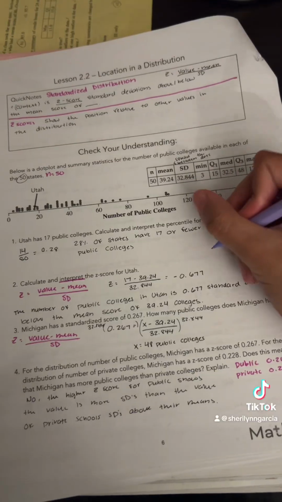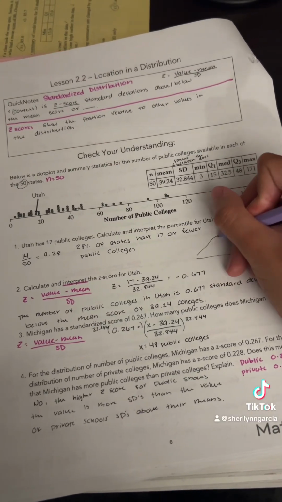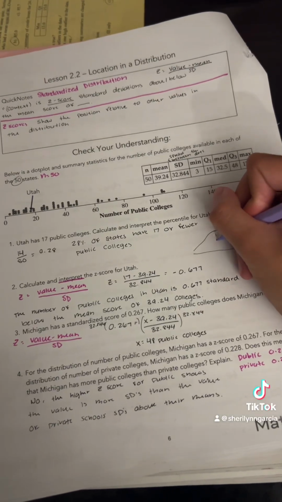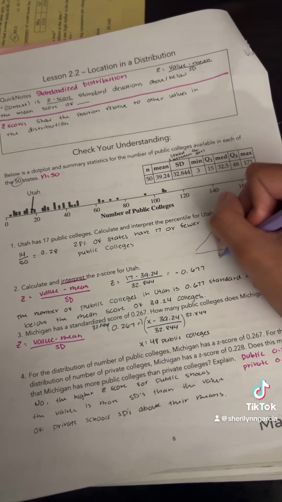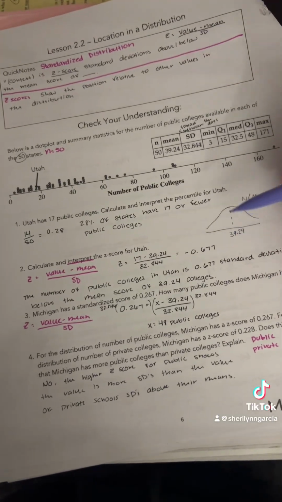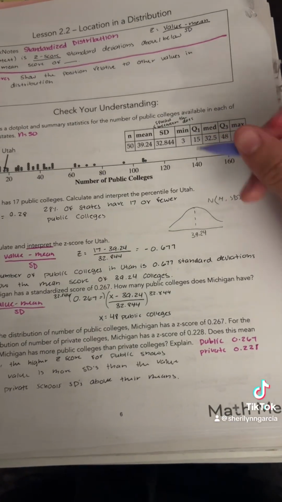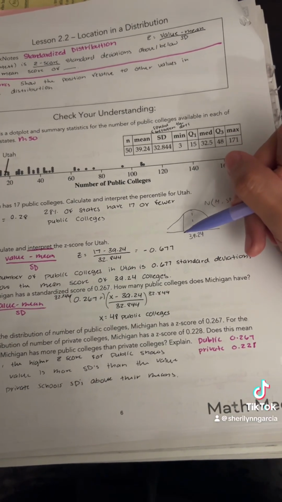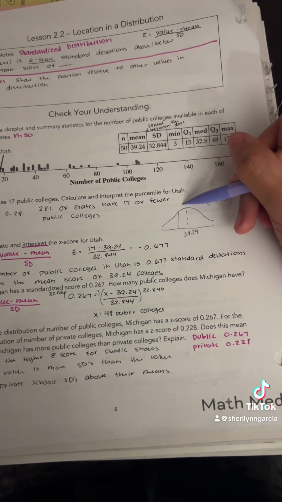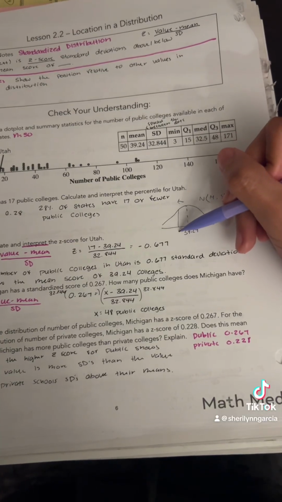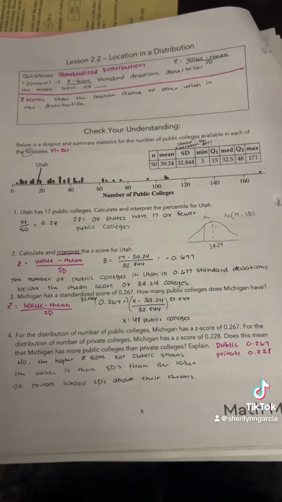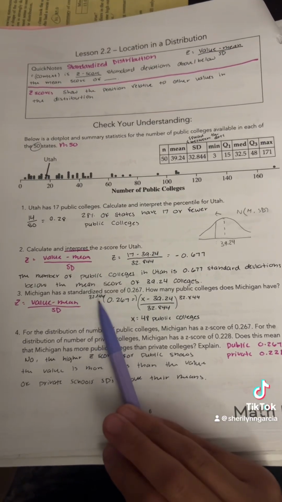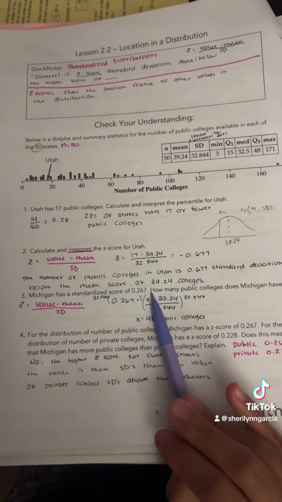So remember, I told you guys that in the graph, you're writing the normal, and then you write the mean and the standard deviation, right? And over here, this is where you write the mean, and the mean was 39.24. And so what this is basically saying is that their z-score was lower, right? So it's 0.677 standard deviations away from the mean. So that's what it's basically saying. And then remember, standardized score is the z-score.